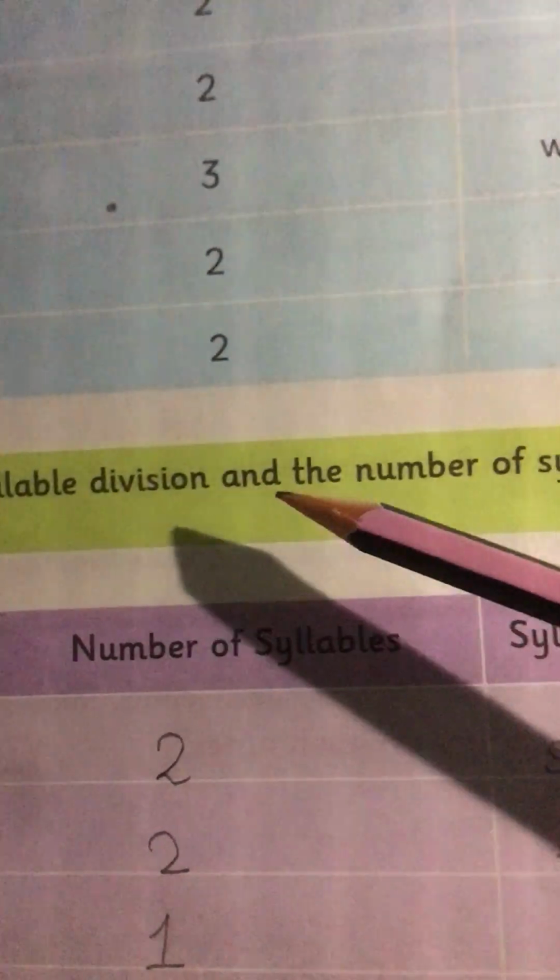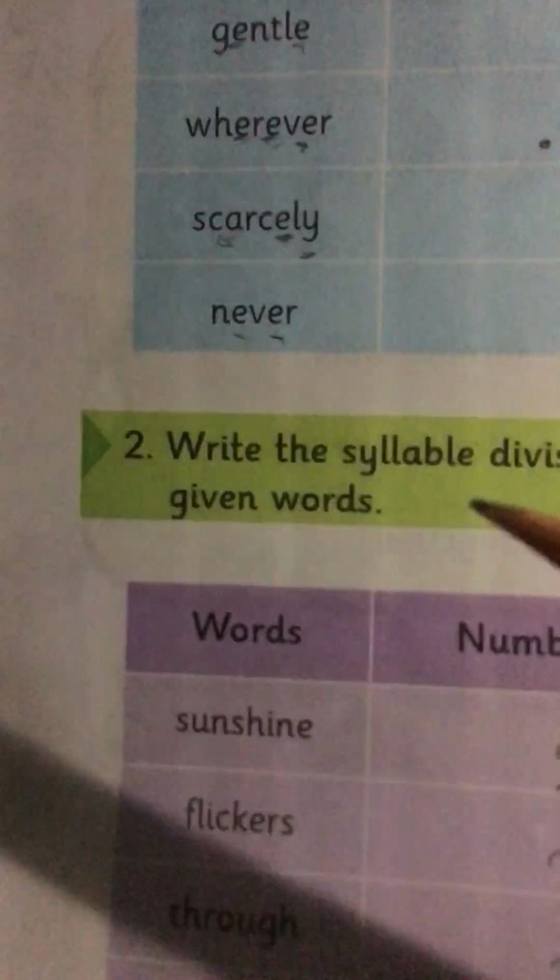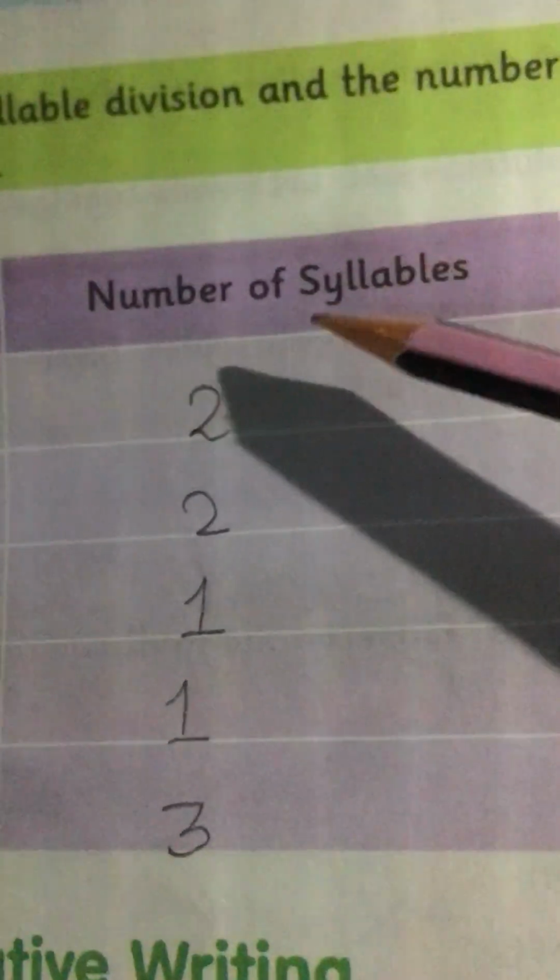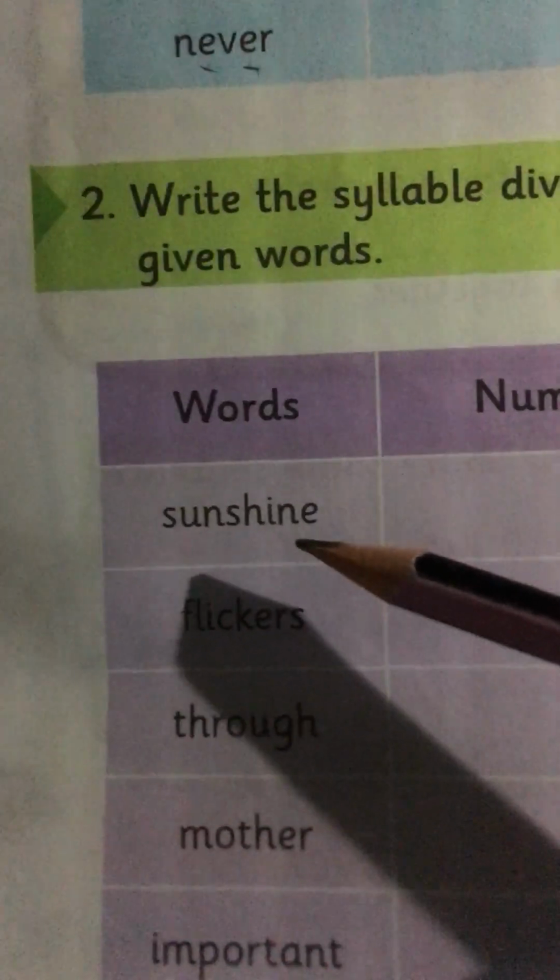Write the syllables division and number of the syllables in the given word. This is the activity. Words, numbers, and syllables, and you have to do it your own self, like the student has done this. The words are sunshine, flickers, through, mother, important.